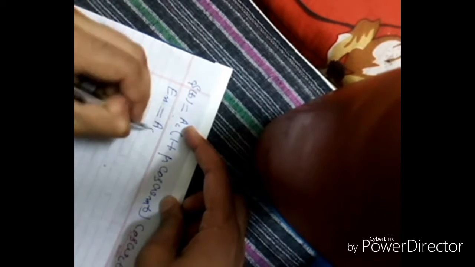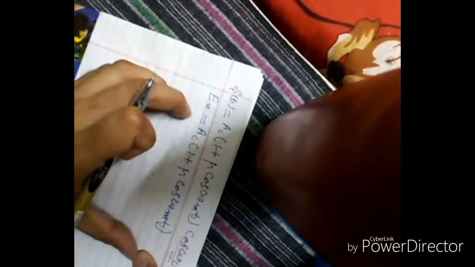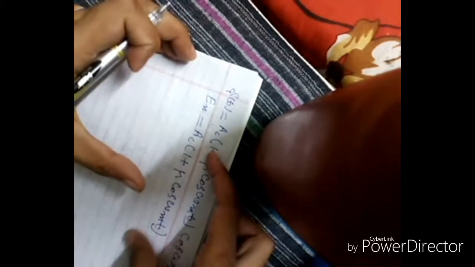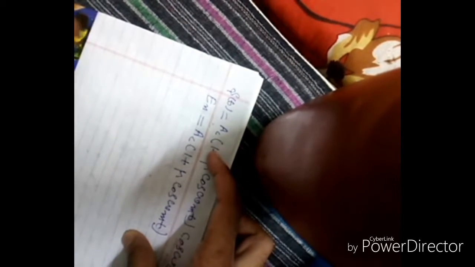Envelope of the message signal, En is equal to Ac into 1 plus mu cos omega m t. Okay, this is my envelope of the message signal. So we know very well, what is the condition for detecting the message signal from the envelope properly?